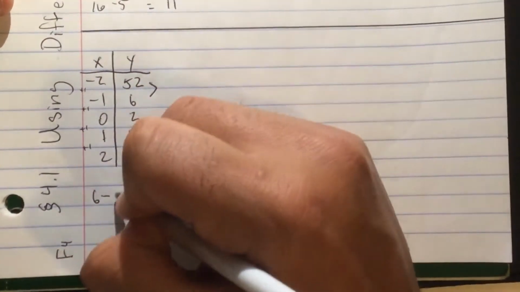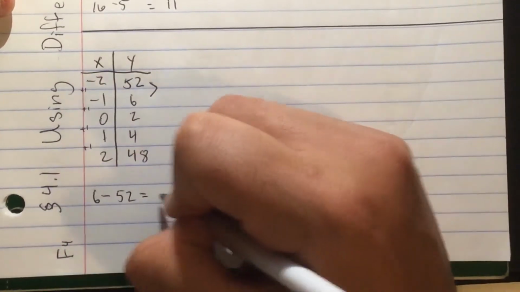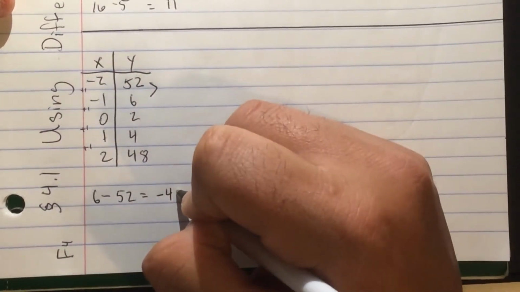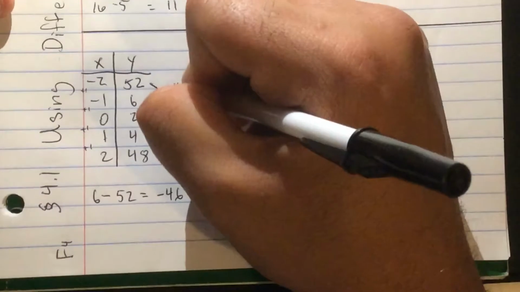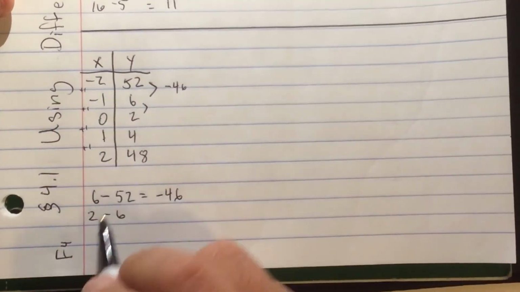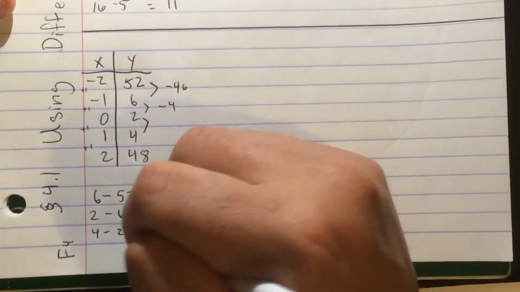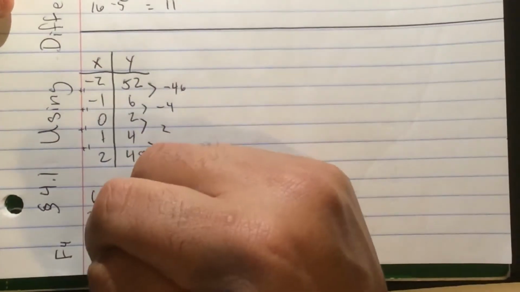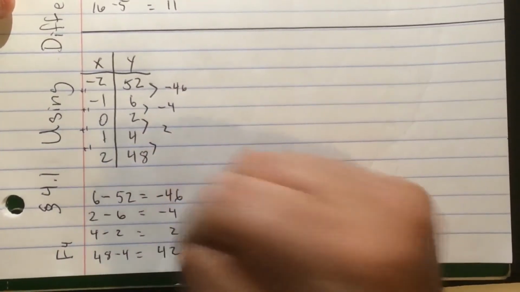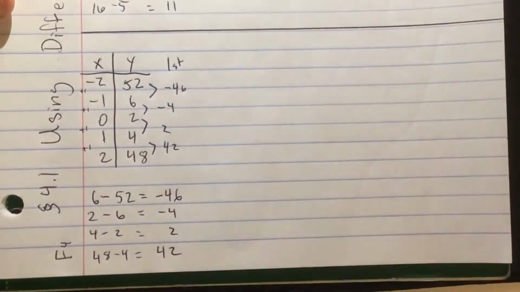So once again, we're just going to go ahead and set this up. So we have our 6 minus our 52. This would give us a -46. Then we have our 2 minus 6. What a big difference, right? Using 52 and then two smaller numbers. This will give us a -4. We have a 4 minus 2, which will give us a 2. And we have a 48 minus 4, which gives us a 42. This is our first difference.